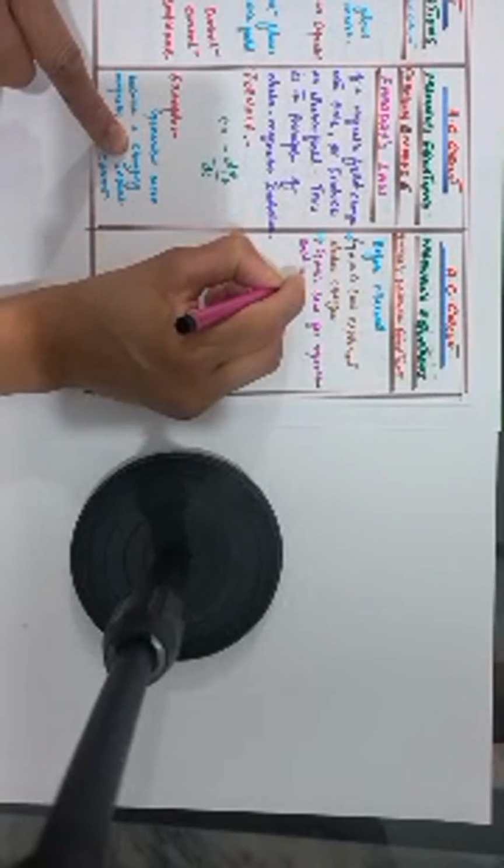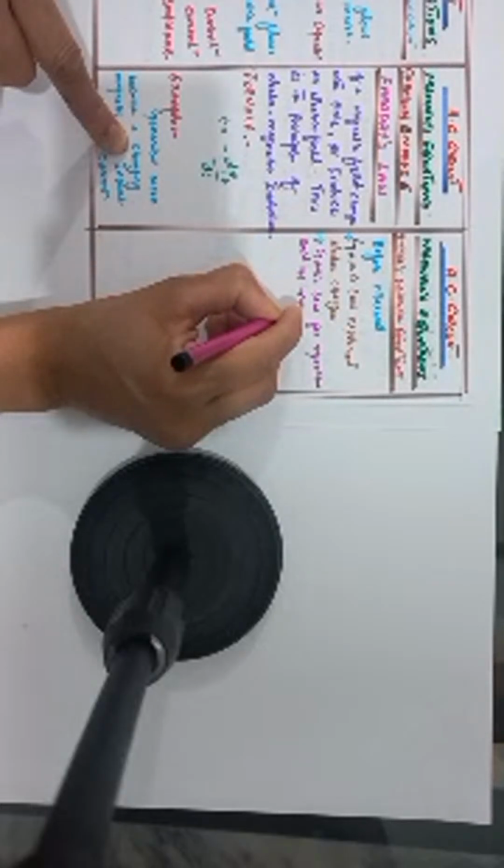Then the second: Gauss law for magnetism said no monopoles exist.